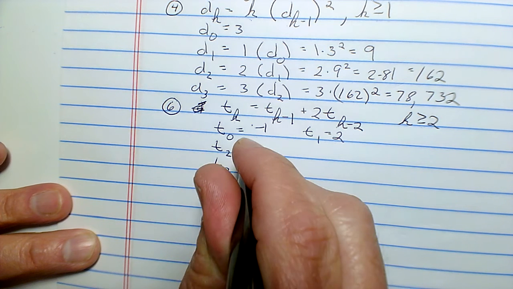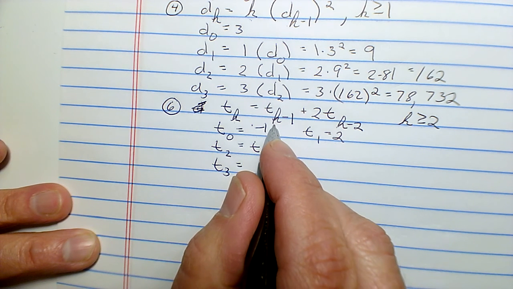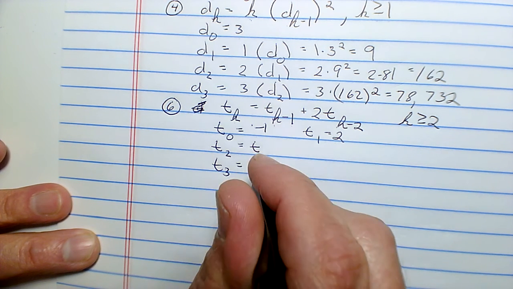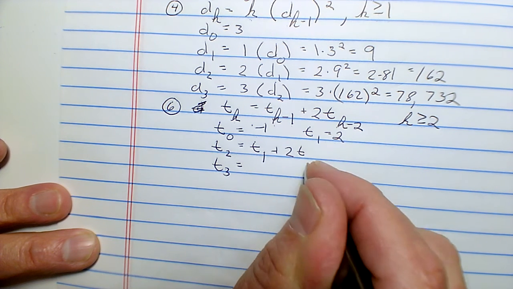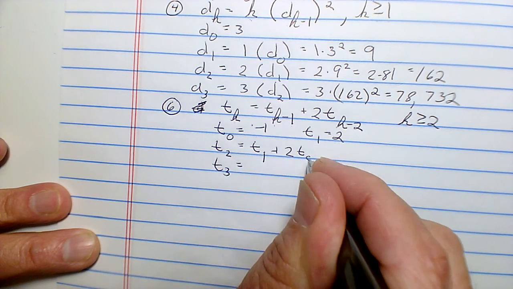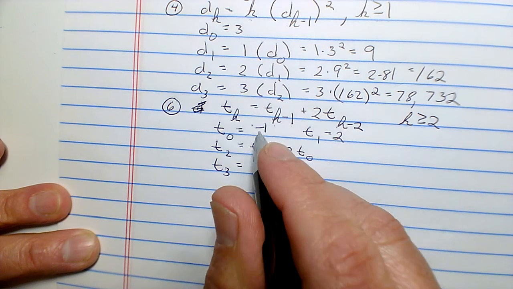Now t2, you can see, is going to be, put a 2 in for k, and you have 2 minus 1, which is 1, plus 2 times 2 minus 2 is 0. It's t sub 1 plus 2 times t sub 0.